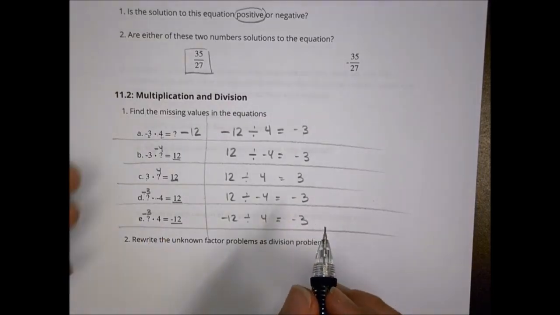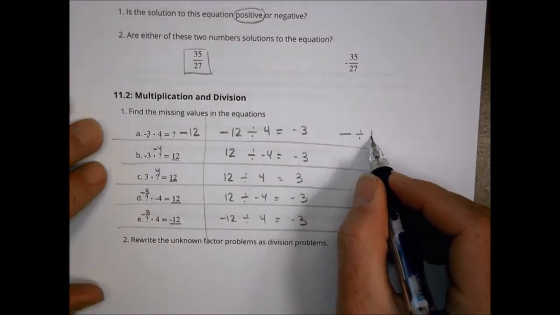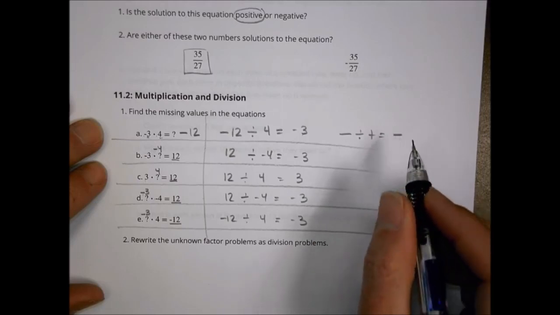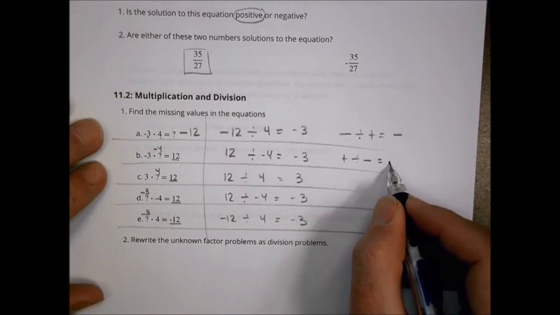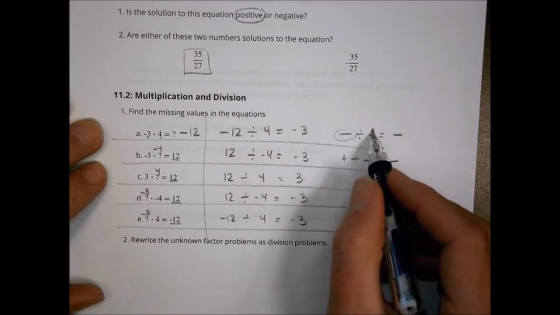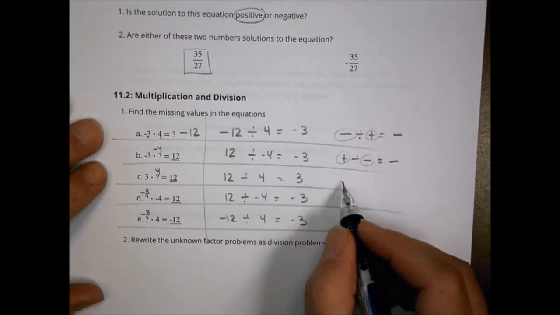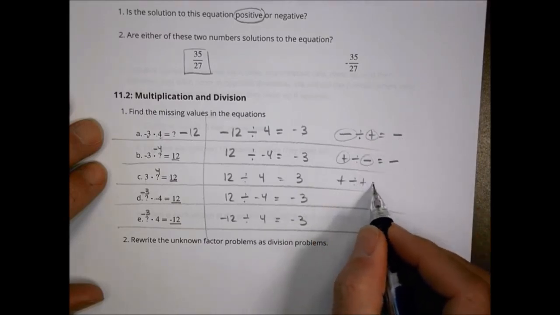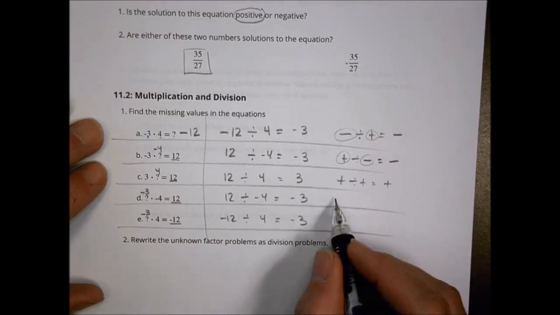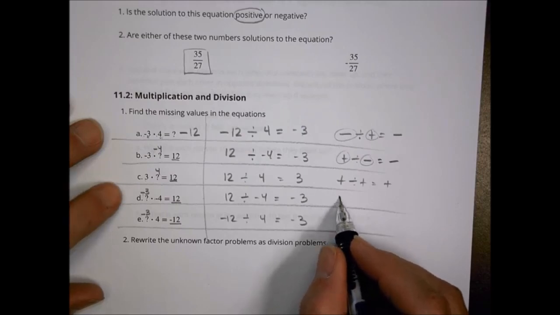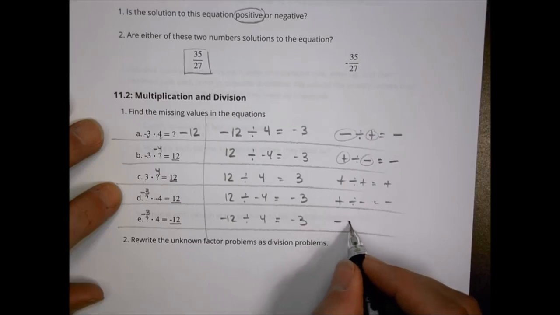Okay? And so what we're seeing here is that a negative divided by a positive equals a negative, and a positive divided by a negative equals a negative. So when the signs are different, we end up with a negative solution. When they're the same, when it's a positive divided by a positive, we end up with a positive. This is an example of a positive divided by a negative, which we've already done, equals negative. This is a negative divided by a positive.